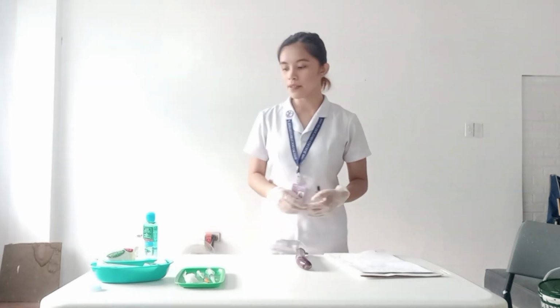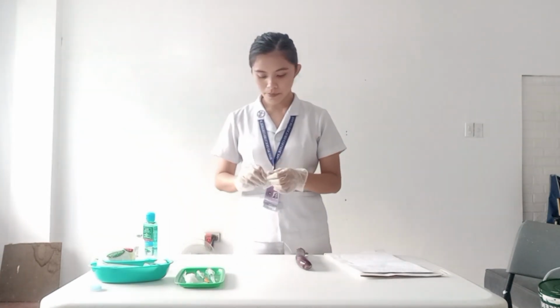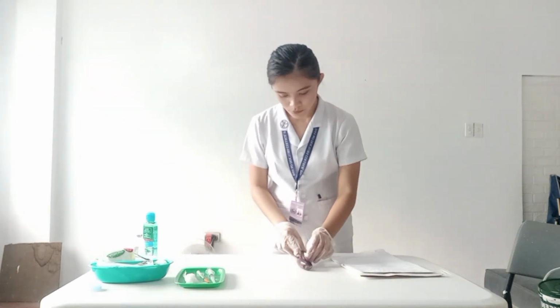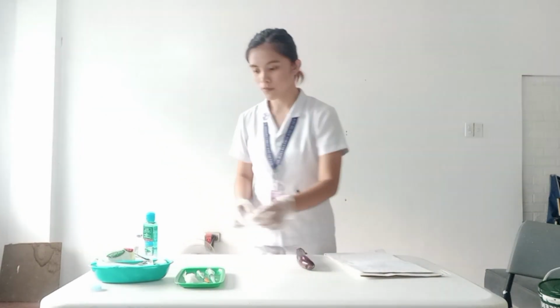So now I am going to clean the site with an antiseptic swab using a circular motion. So start at the center and move upward about 5 centimeters, so that's 2 inches. This prevents entry of bacteria into the injection site. So now I have to transfer and hold the swab between the third and fourth fingers of my non-dominant hand in readiness for needle withdrawals. Or position the swab on the client's skin above the intended site.